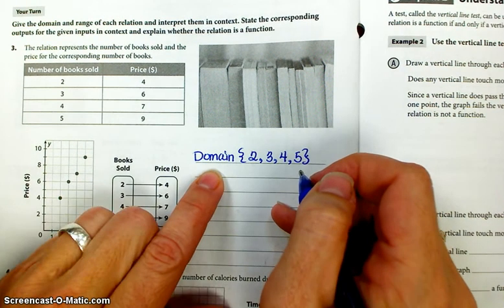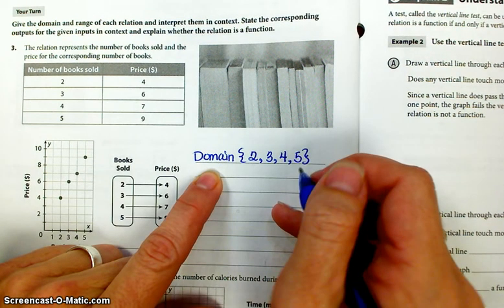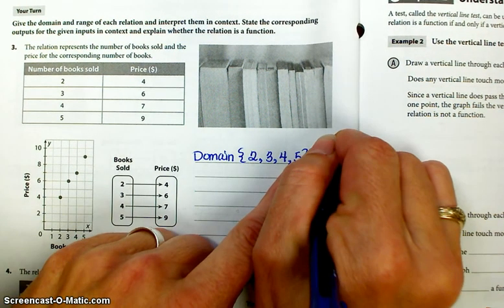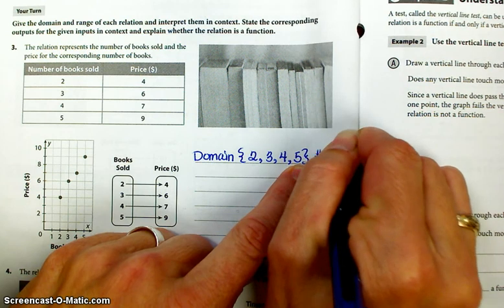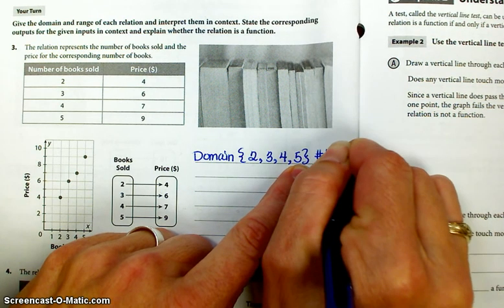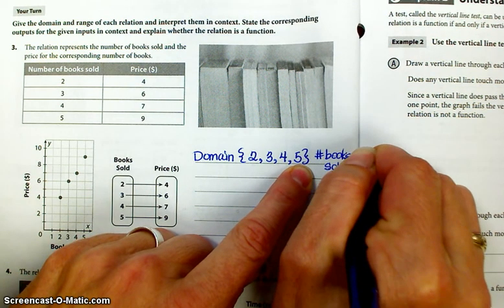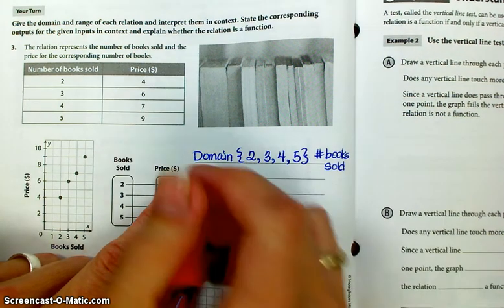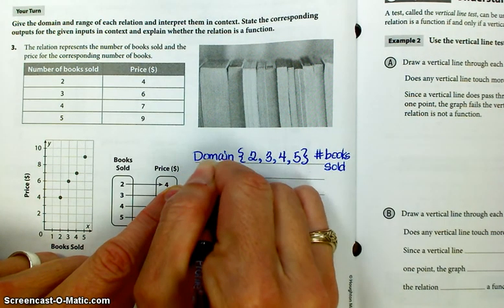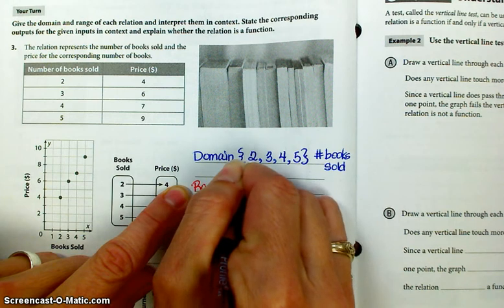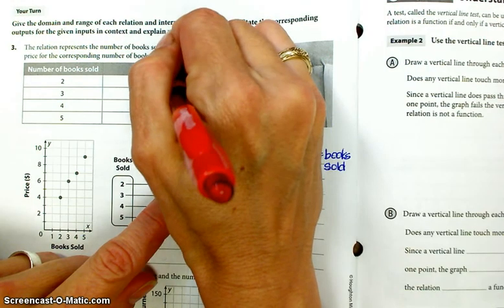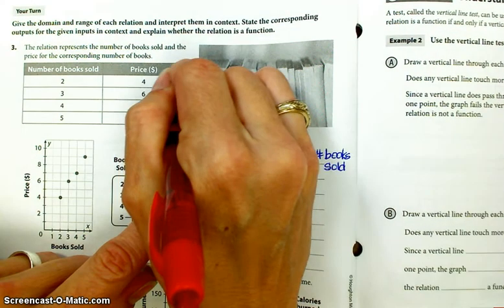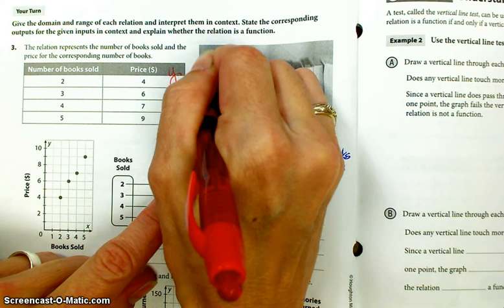And our domain is going to represent the number of books sold. Our range is, remember, your y values or output values.